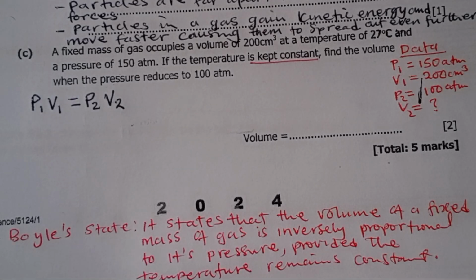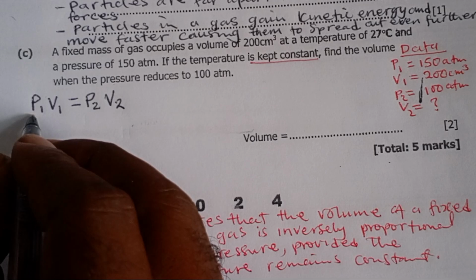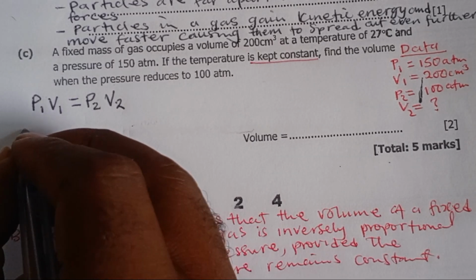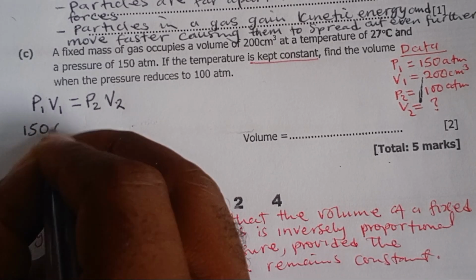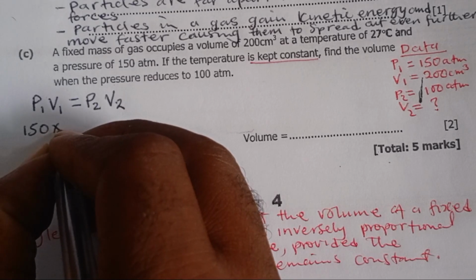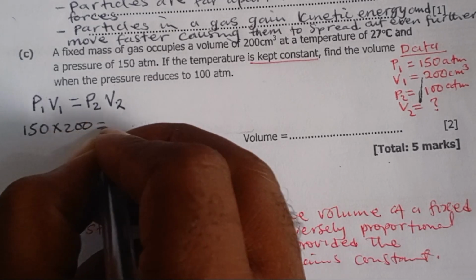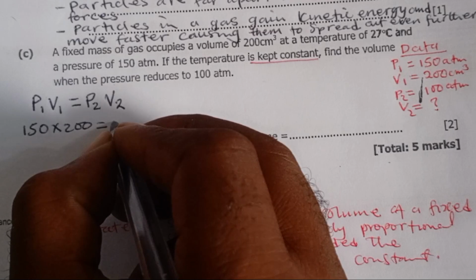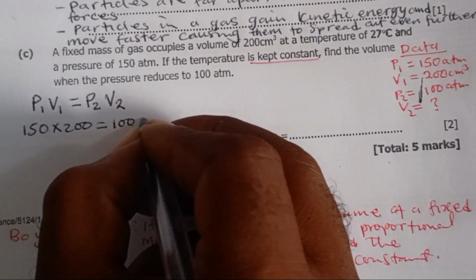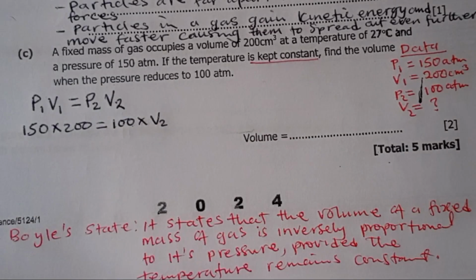So you need to understand that if you increase pressure on a gas, its volume decreases. Let's look at the solution. Initial pressure 150 times initial volume 200 is equal to final pressure 100 times V2.